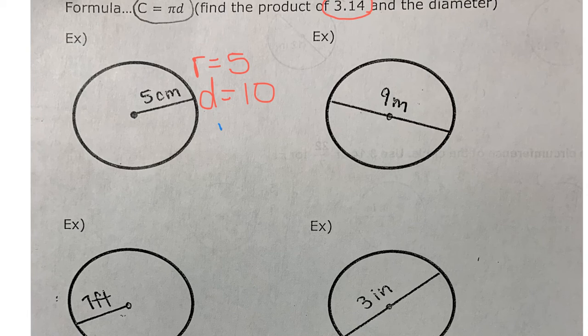So we're finding circumference. Circumference is the distance around your shape. Kind of like perimeter, but we don't have sides. We have a circle.